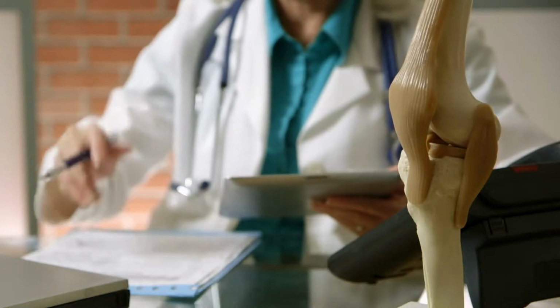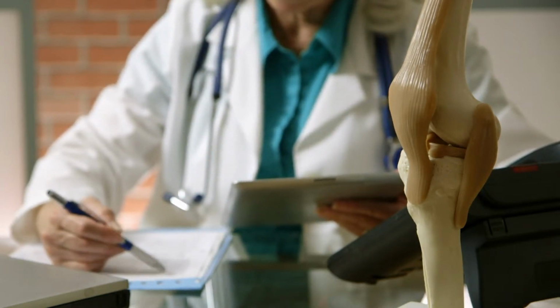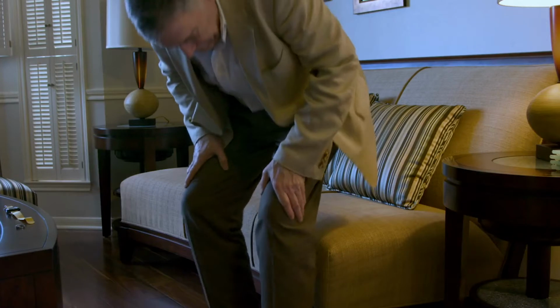The advantage of a partial knee replacement is a quicker recovery and a less artificial feel of the knee. Not all patients are a candidate for a partial knee replacement based on their pattern of arthritis.